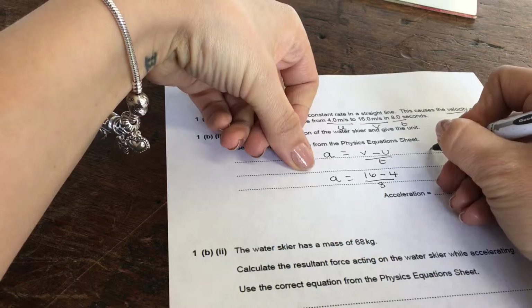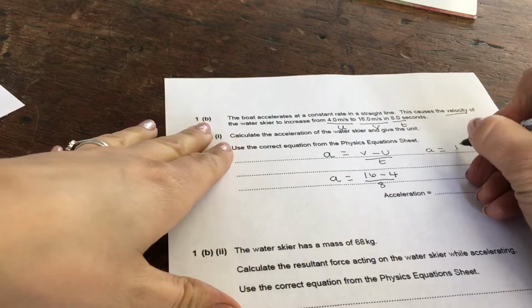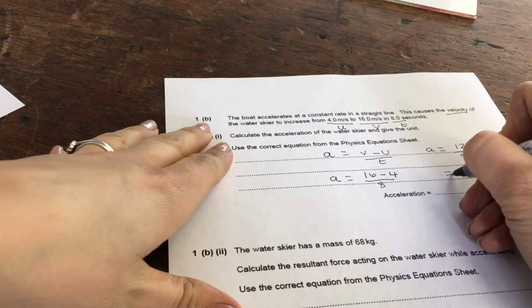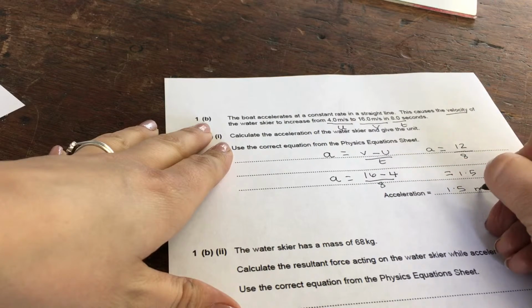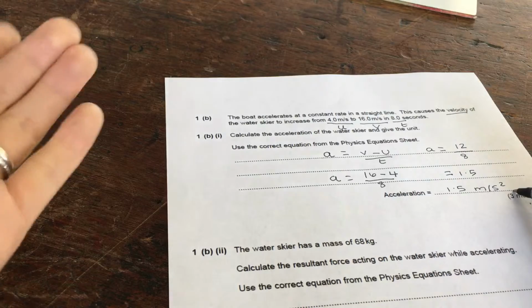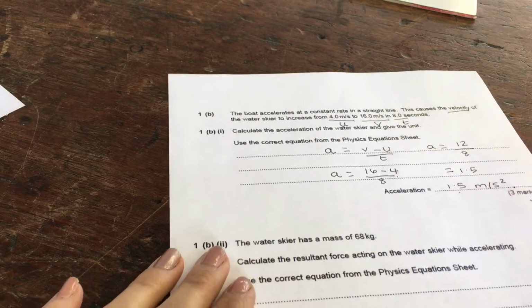We'll just go up here, I've run out of space. So this would be 12 divided by 8. And that gives us an acceleration of 1.5. So you'd put 1.5 meters per second squared. And you see again, they want you to put the unit, and that's what you get a mark for. Mark for the unit, mark for the answer, mark for your working.